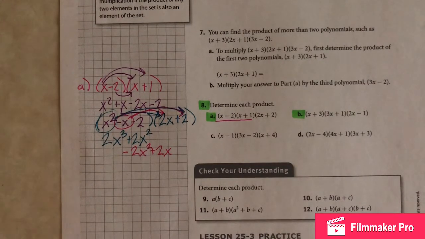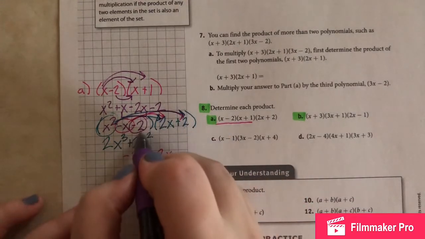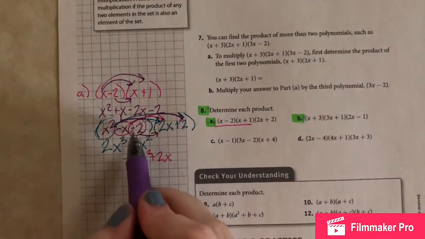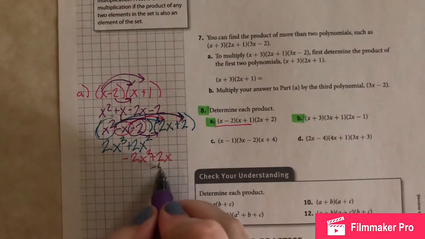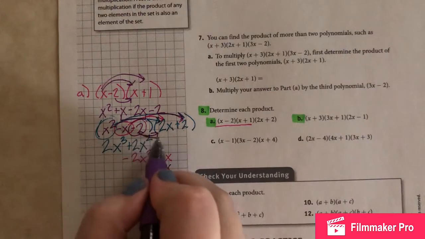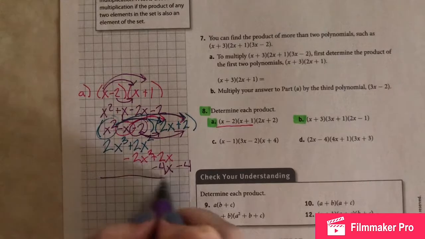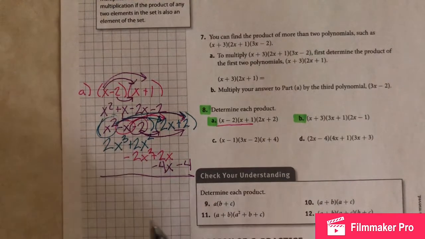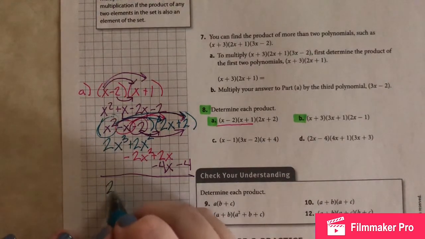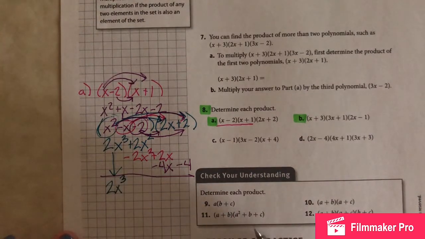So now, we got to do negative 2 the same way. And I'll go underneath this time. So negative 2 times 2x is negative 4x. Negative 2 times 2 is negative 4. So now we need to combine our like terms to simplify our answer. So there's no other cube, so just bring down 2x cubed.